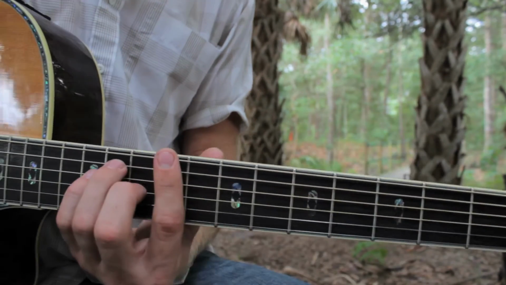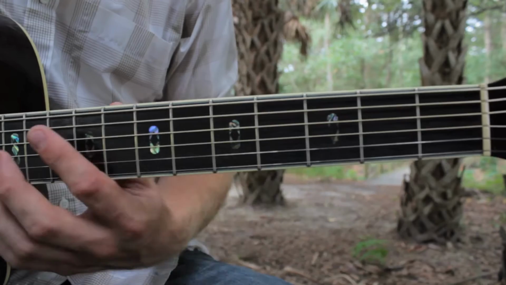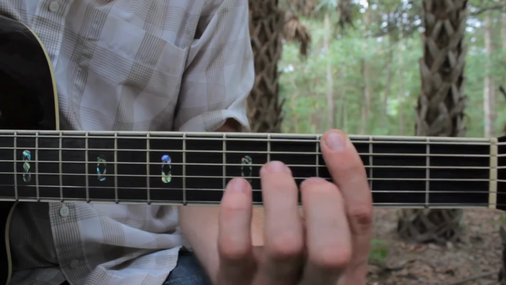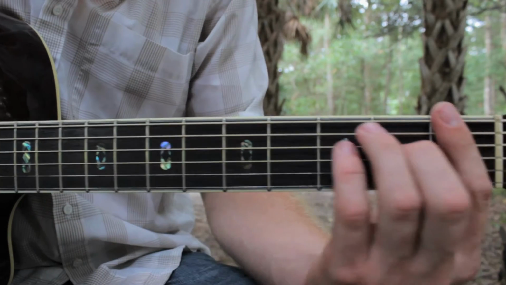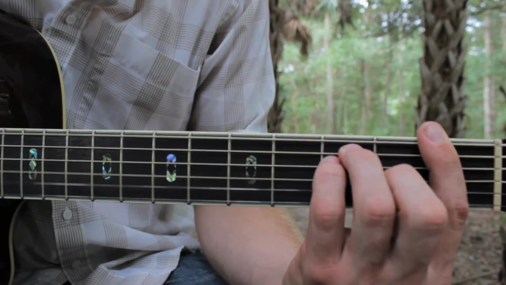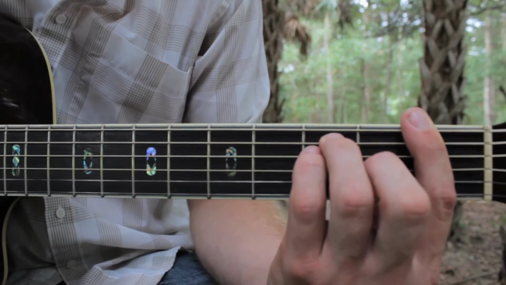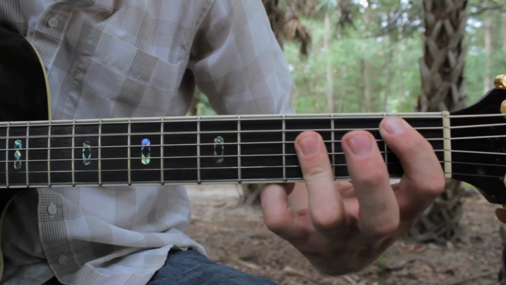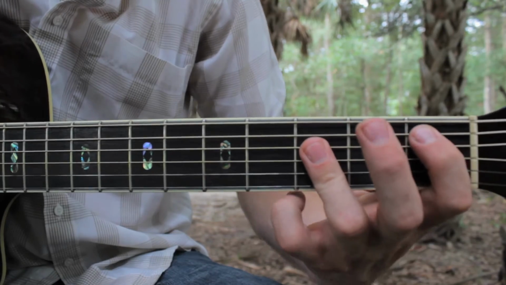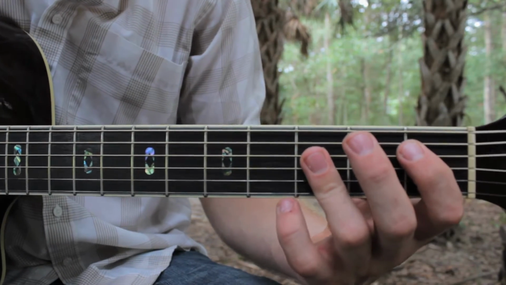On any of these bar chords, whatever that root note is, if it was a G, it'd be a G bar chord, A, B, and so on and so forth. So F is your 1. Now you can take that and play this kind of bar chord, and that's going to be a B flat, which is your 4 chord in the key.